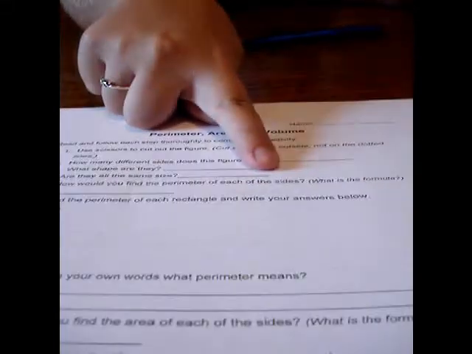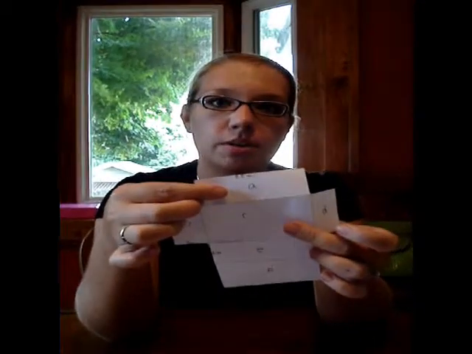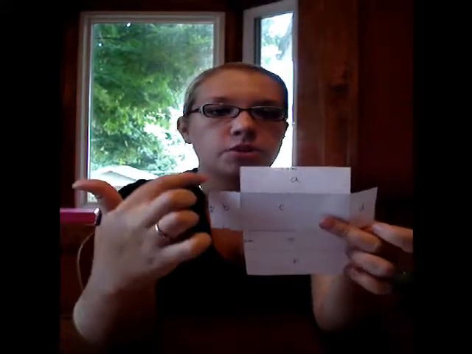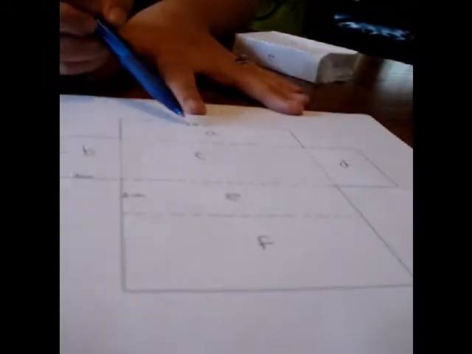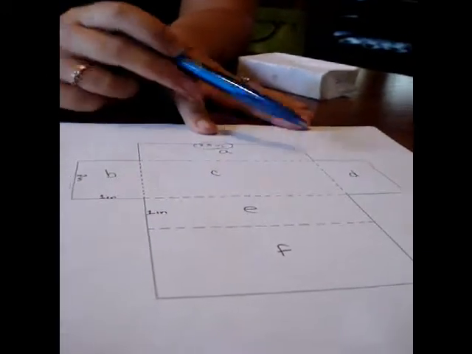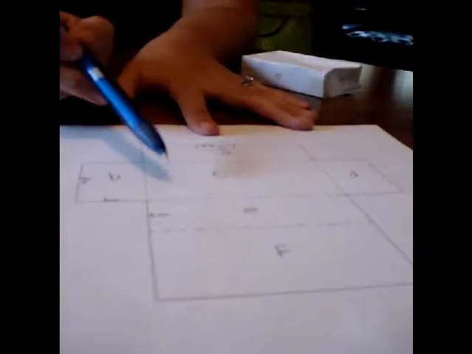Then it says, how would you find the perimeter of each of the sides? So A here is going to be a side. How would we find the perimeter? We talked about this when we were in class today, so I want you to think hard. Remember, perimeter is around. So what do we do with all those sides? We add them, okay? So in our figure here, you're only given this side up here, but with everything else given in here, you can figure out what the other three sides are, and you can do the same with all your other missing pieces.